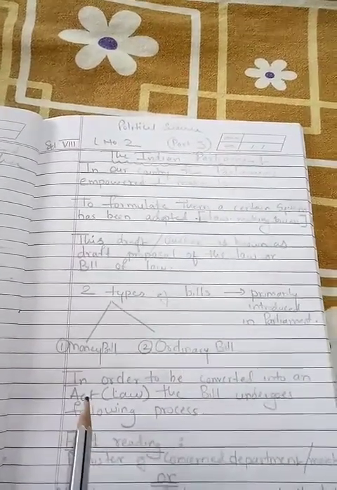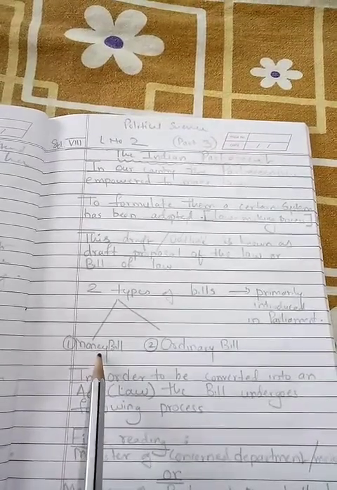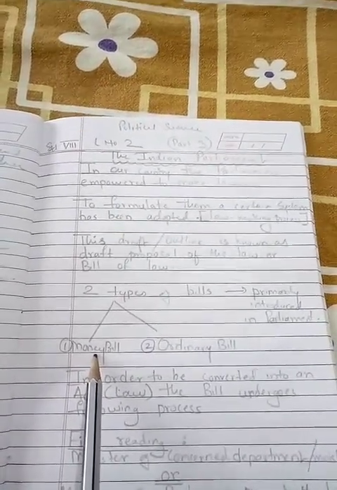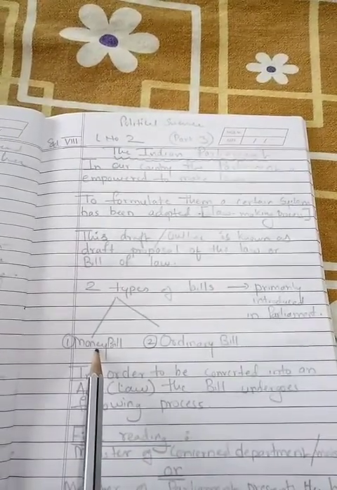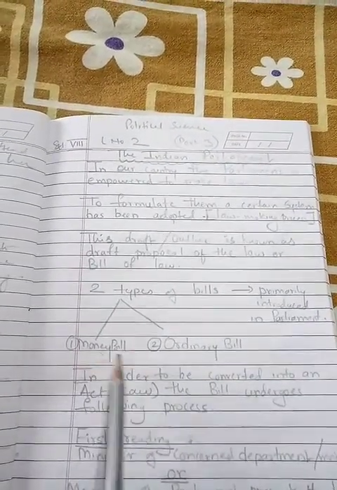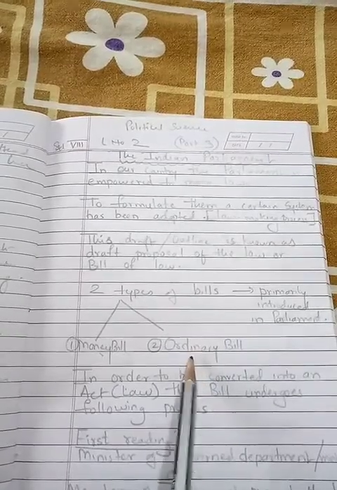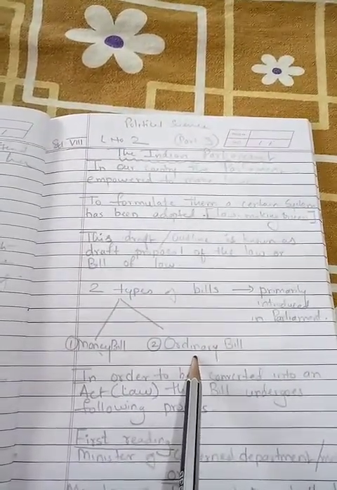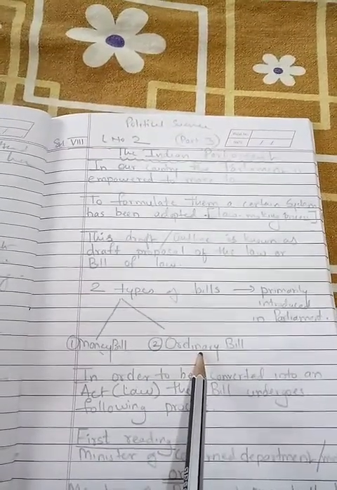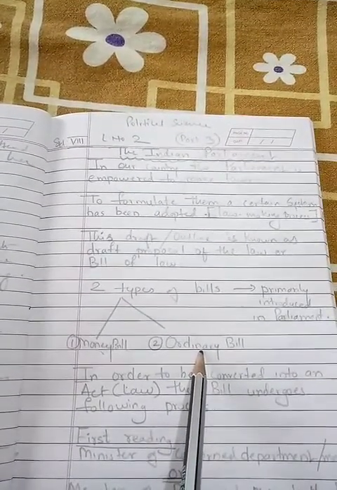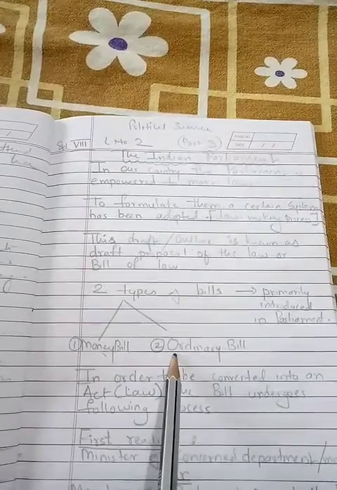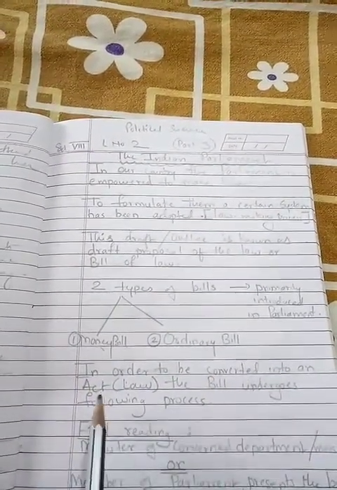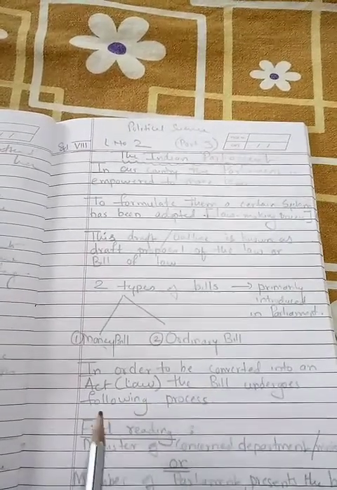Okay. Now money bill is related to all financial aspects. Finance, okay, money matters, budget, everything comes in it. And ordinary bill means it is the combination of all the things, it includes every concern related to social and administrative structure. Okay.